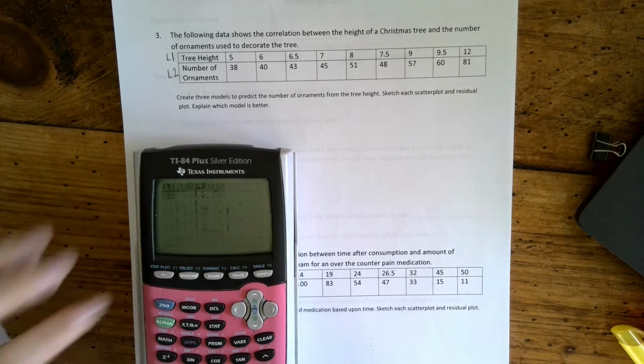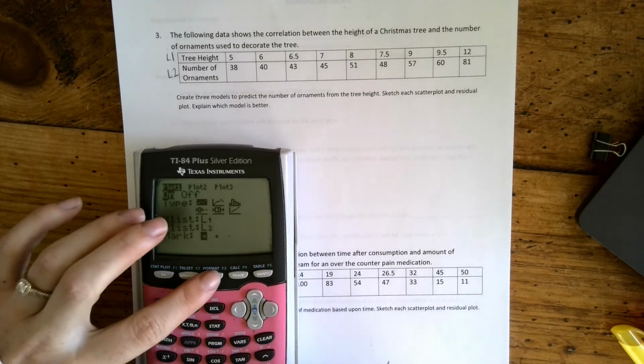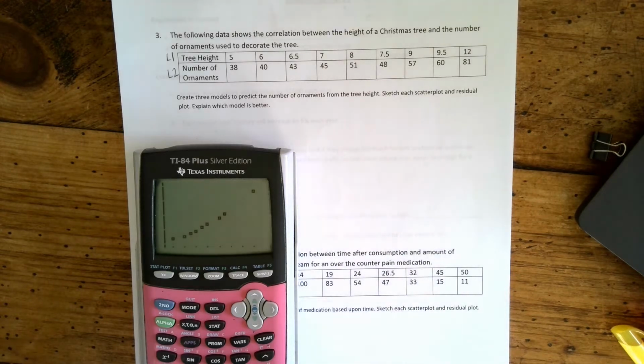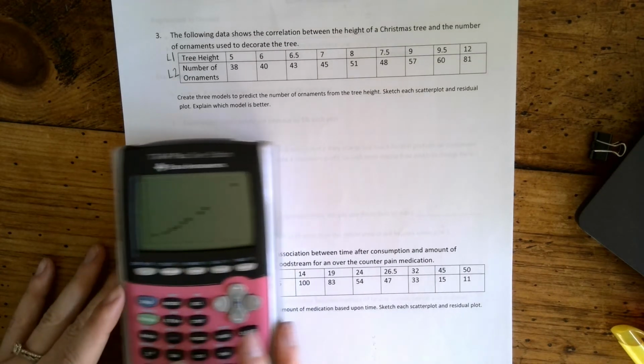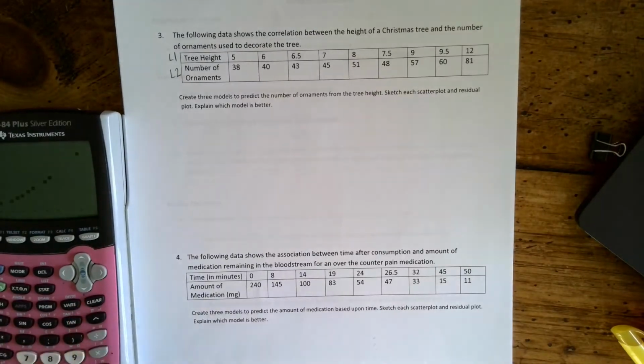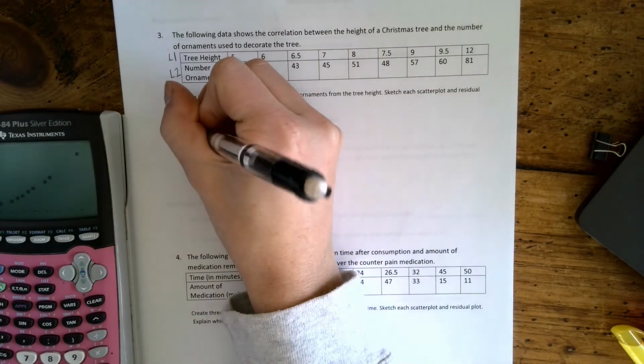Okay, let's go ahead and look at the scatter plot for just our raw data. So here's our raw data. It doesn't look perfectly straight. It doesn't look crazy curved though either. So I'm going to use this as one of my models. So I'm just going to call this raw data.